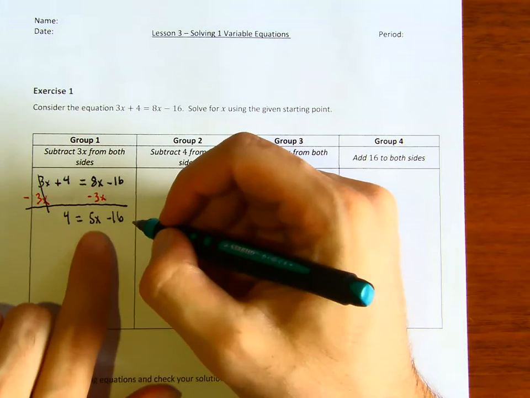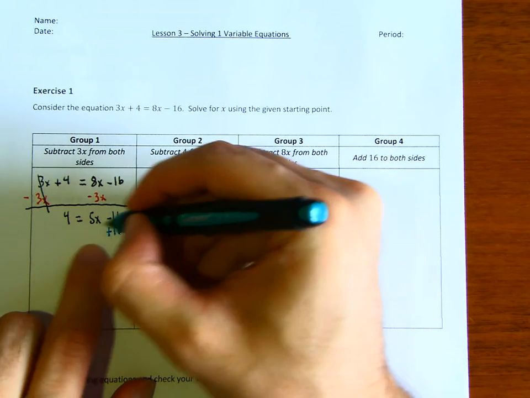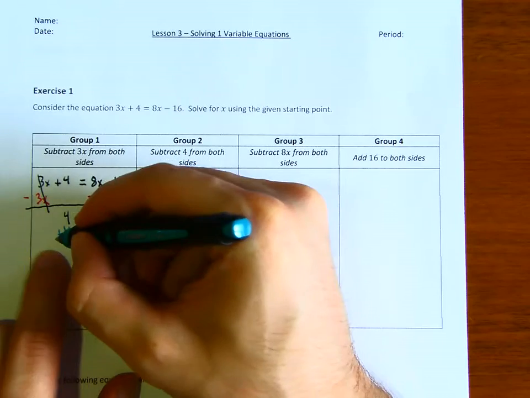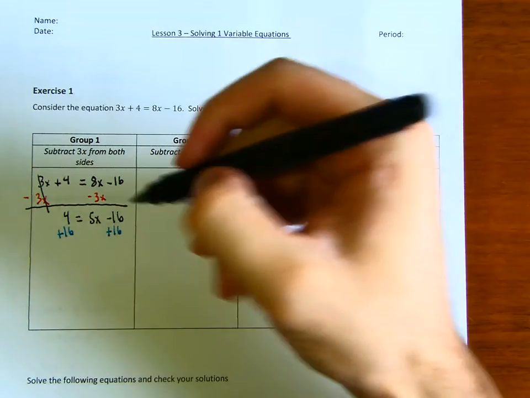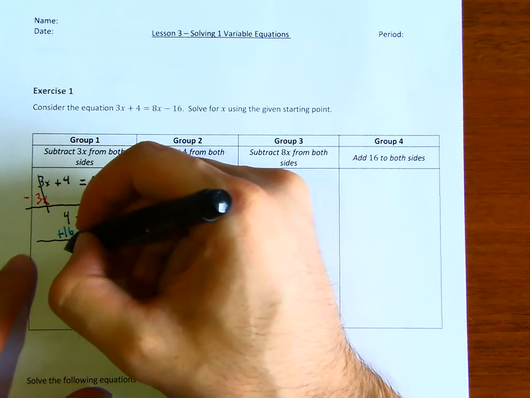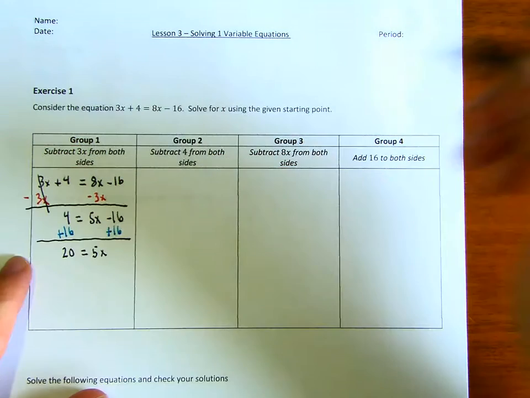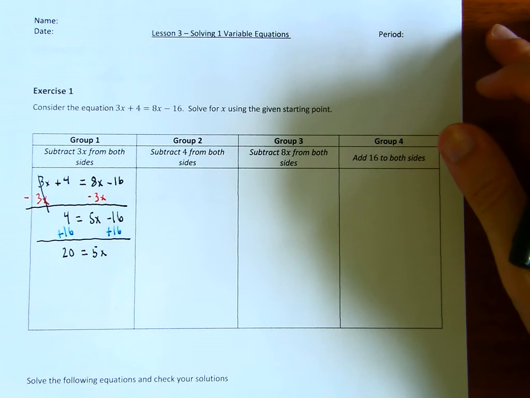Now, notice that you want the x by itself, so to get it by itself, let's add 16 on both sides. So we're going to do the inverse operation of this negative 16, and here we're going to have 4 plus 16 is 20, and this equals 5x. And then what would be the next and final move to finish up this problem?